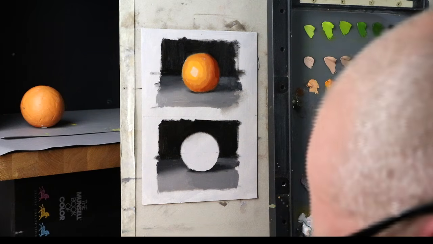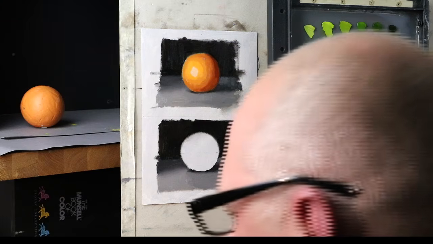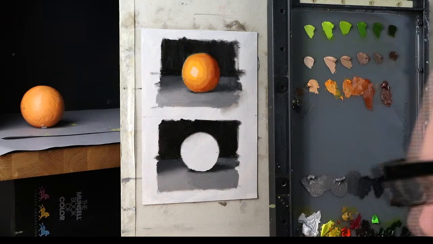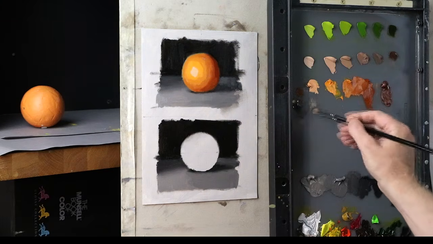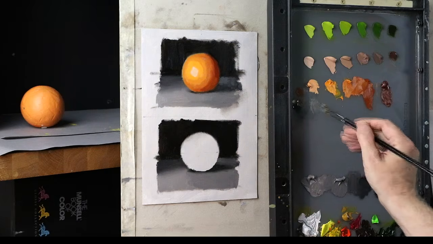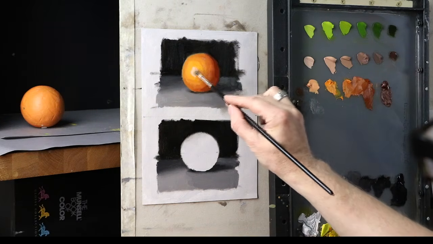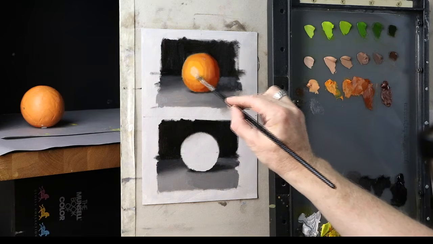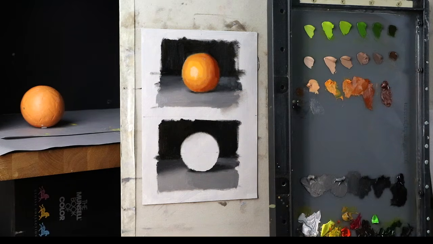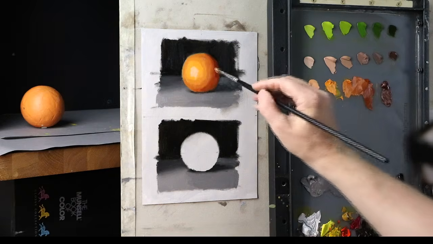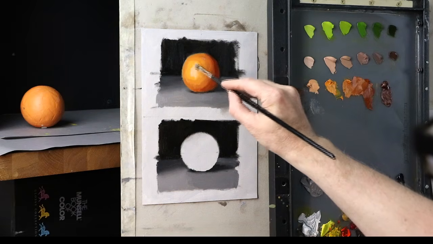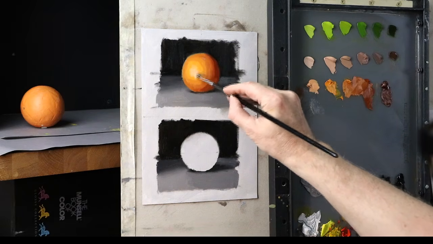And a good check for this is if you blur your eyes, throw them a little bit out of focus. Even though I've painted this very simply up to this point, the colours will kind of merge in your eye, and it'll give you a good idea, looking from one to the other, of how close they are.